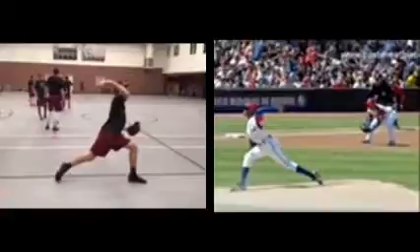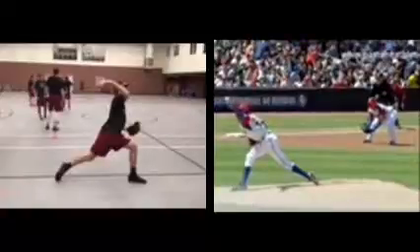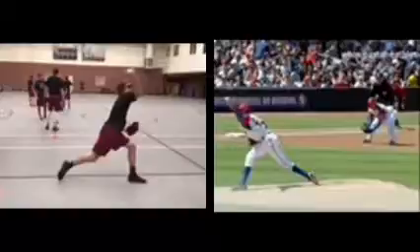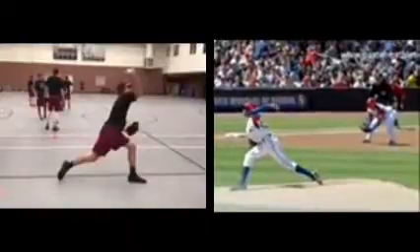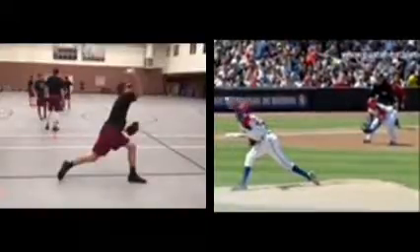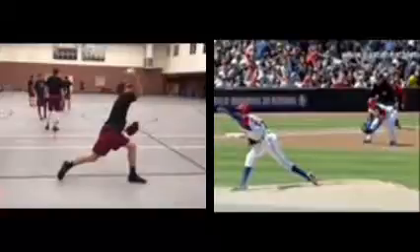More forward trunk tilt. More dynamic front leg. Front leg's coming back into him. Healthy patterns. We don't want our elbow in front of our face like that. You don't see that happening with Chapman. He goes into internal rotation as his elbow crosses his face.